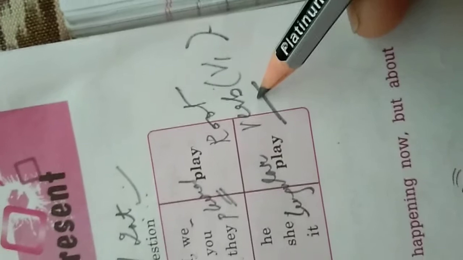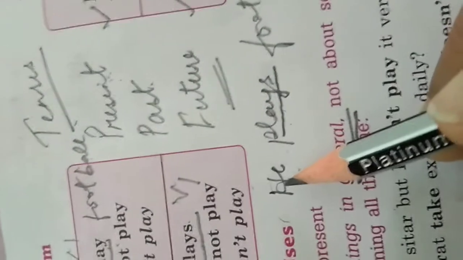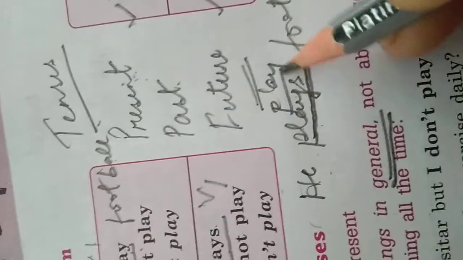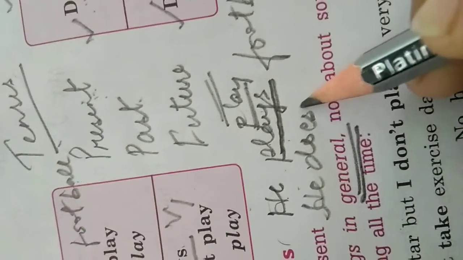So what are we going to do? The first thing, we will underline the verb in a sentence, and then with do and does, what is used? The root verb is used. So with he, first of all, we will underline the verb and change it into the root verb. And what is the root verb of plays? Root verb is play. So to make it negative, what are we going to do? He doesn't play football.